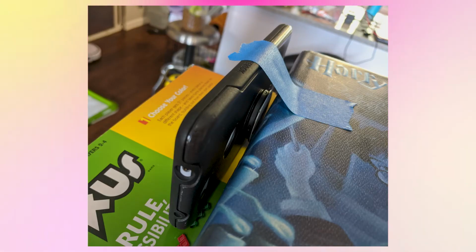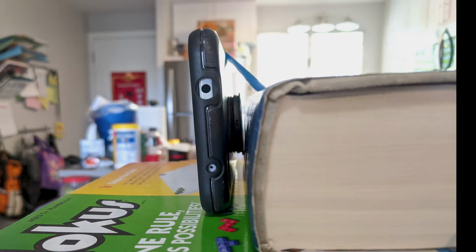Anyways, once you're at a good enough height, painter's tape is a great way to hold your phone in place. So you don't need to buy fancy equipment, just get a simple strip of blue tape and voila, you've got it held right there. If you can tilt the phone forward just slightly, that might improve the shot too.